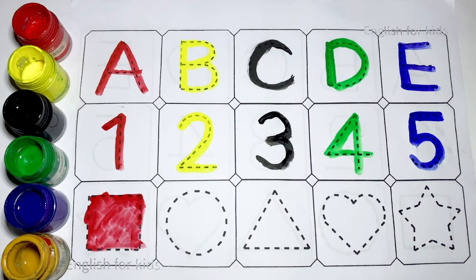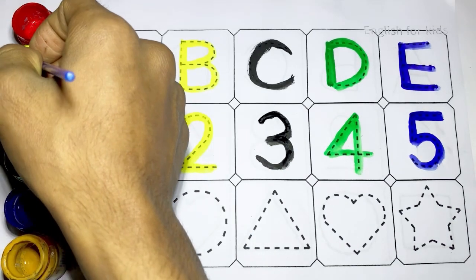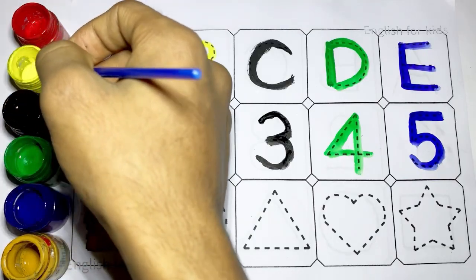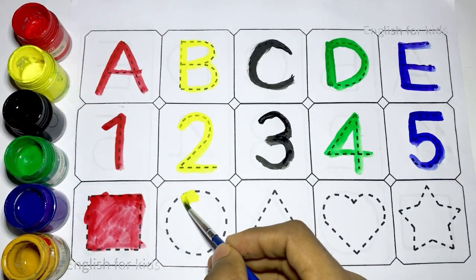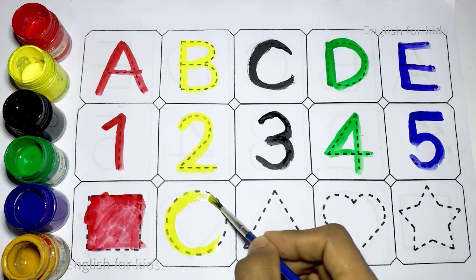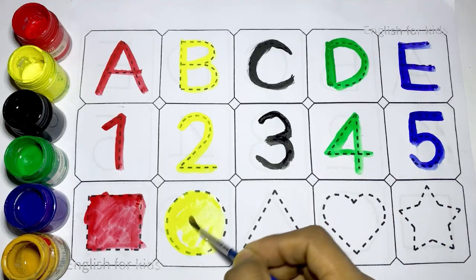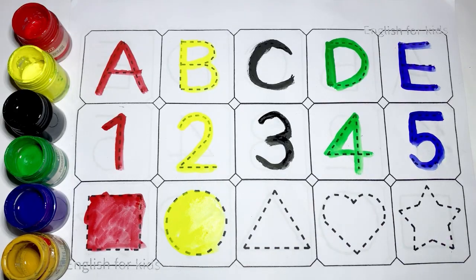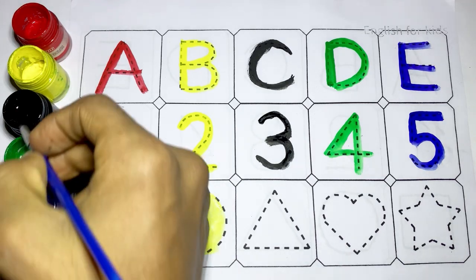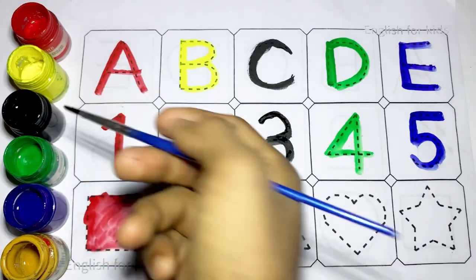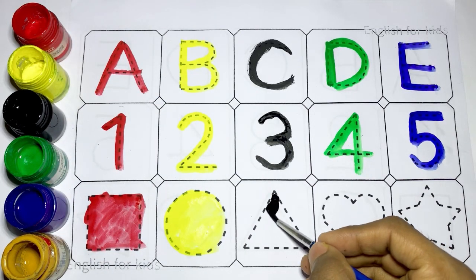Kids, now draw a circle. The shape of circle, and use yellow color. Yellow color. Kids, now draw a triangle. The shape of triangle, and use black color. Black color.